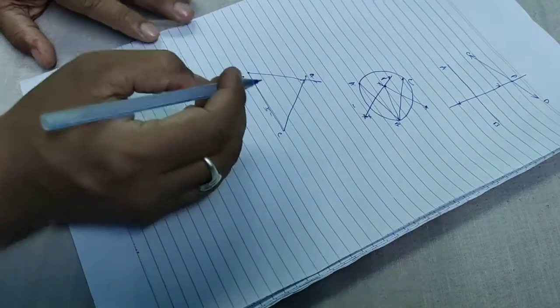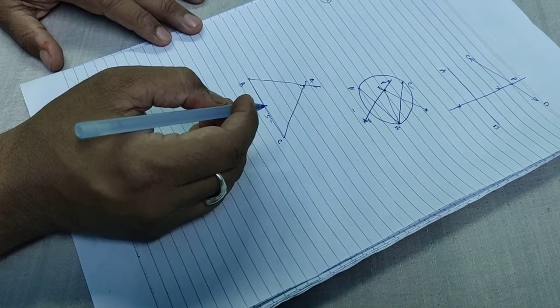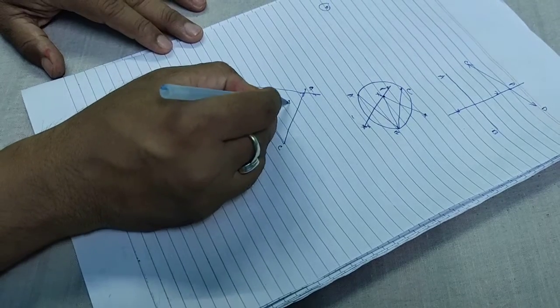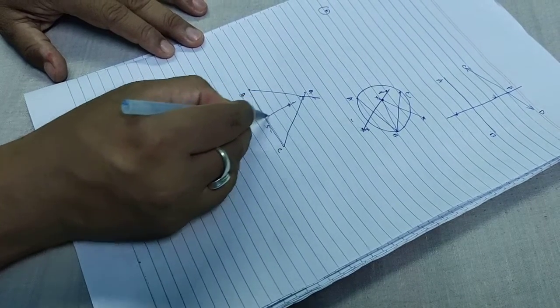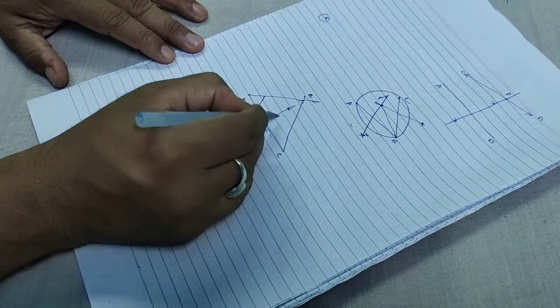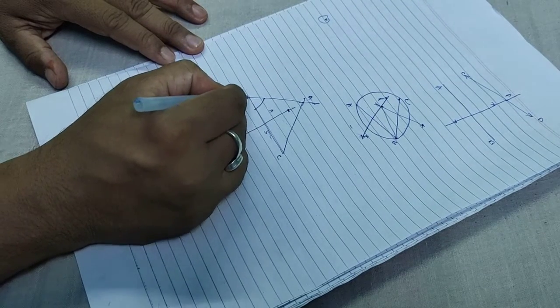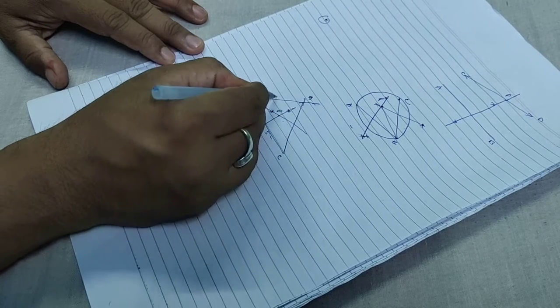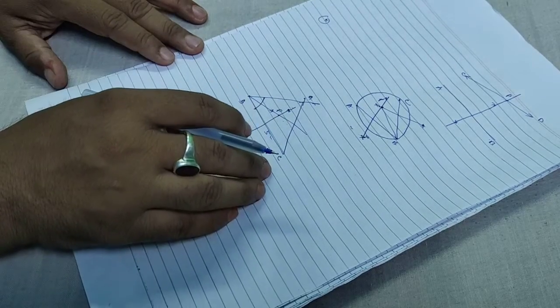Okay, now how to find a point which is equidistant from BC and AB? Then what will we do? We will draw a perpendicular bisector of BC. Then after that we will draw an angle bisector here, we will join this one. This is a point P which is equidistant from AB as well as BC.